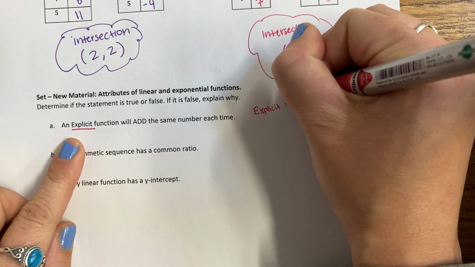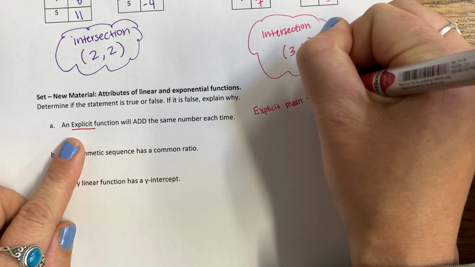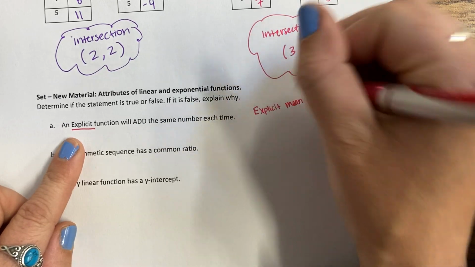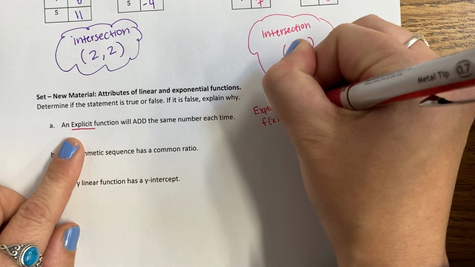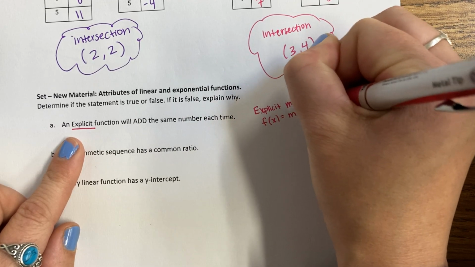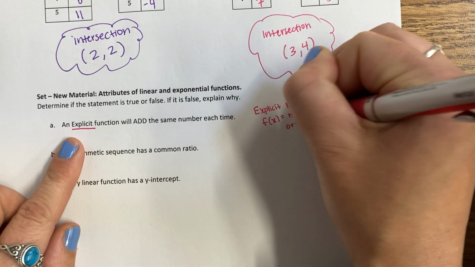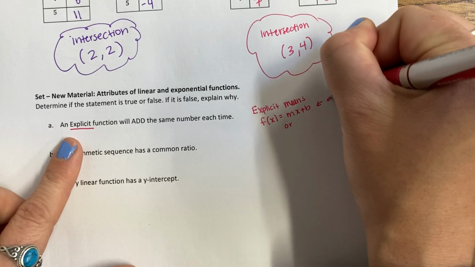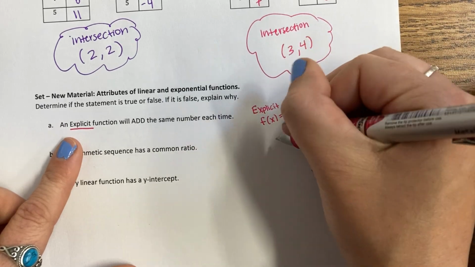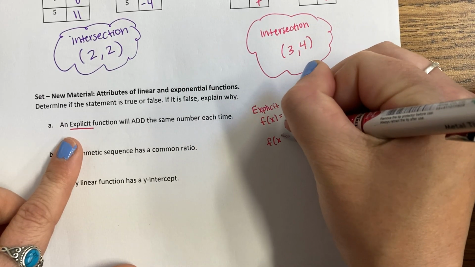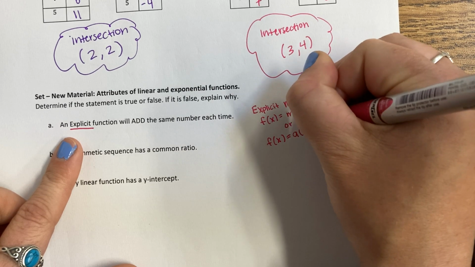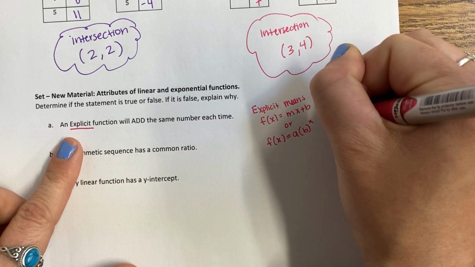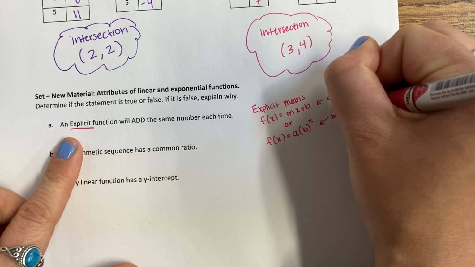Explicit means like f of x equals mx plus b, which would be an example of adding every time. But another explicit was the exponential form, which was multiplying.